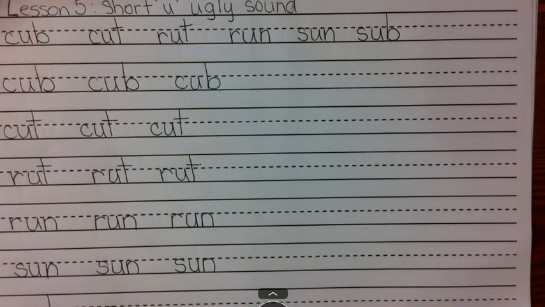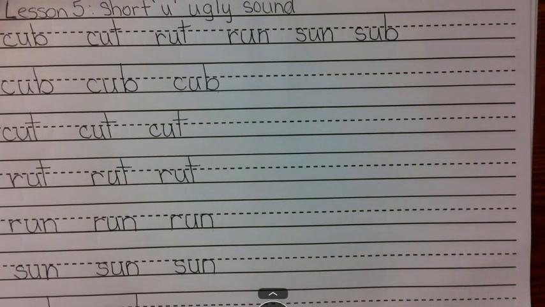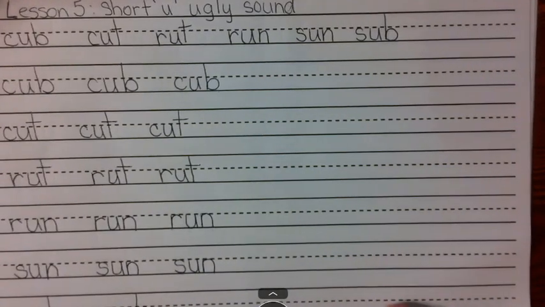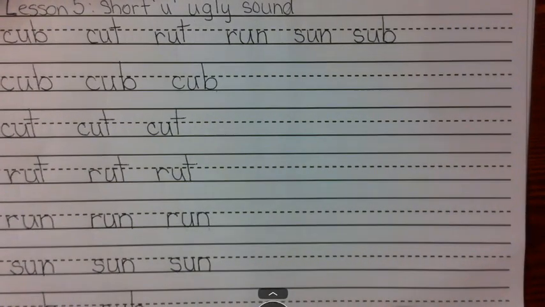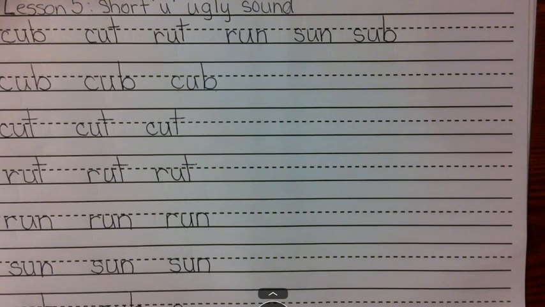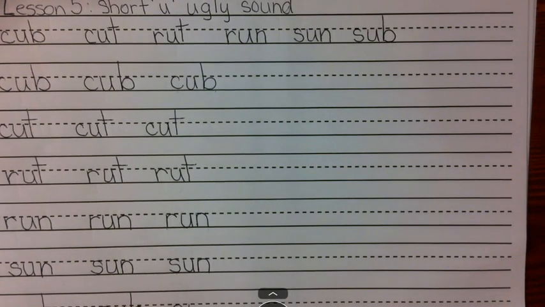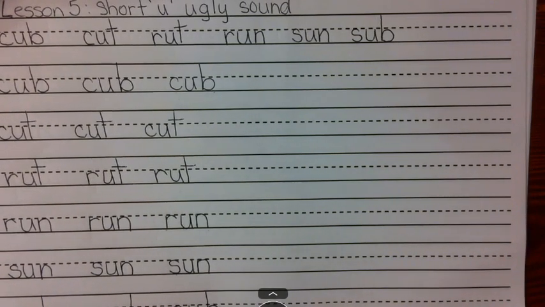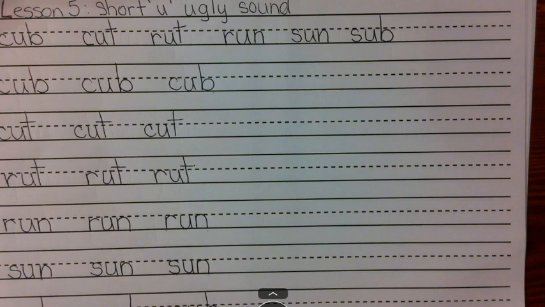Sizzly S. Short U ugly sound. Bubbly B. Leave a space. Sizzly S. Short U ugly sound. Bubbly B. Sub.